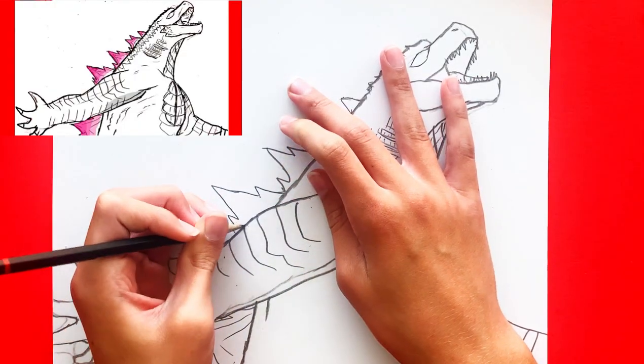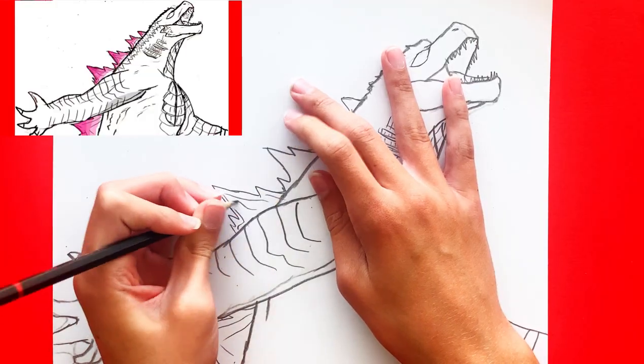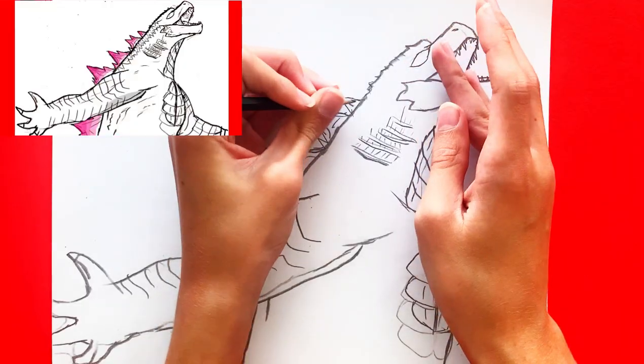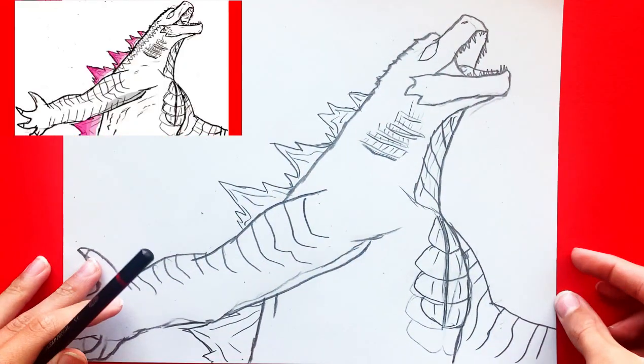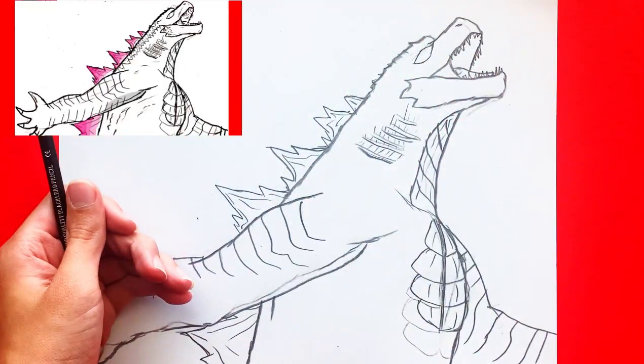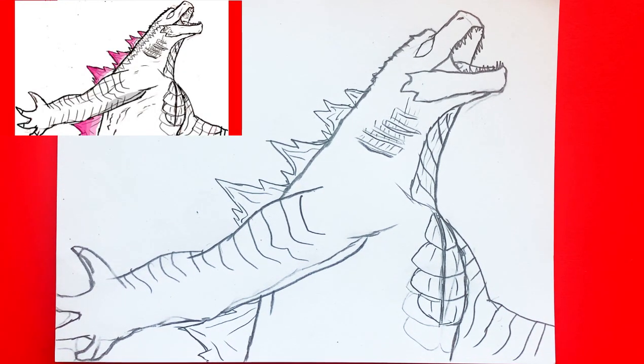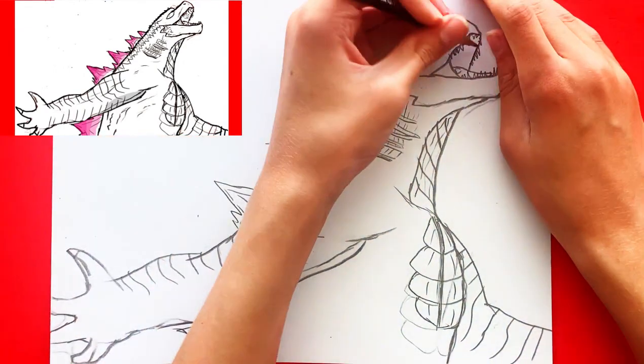We can also add some detail in here too. So yeah, we have got all of that done.